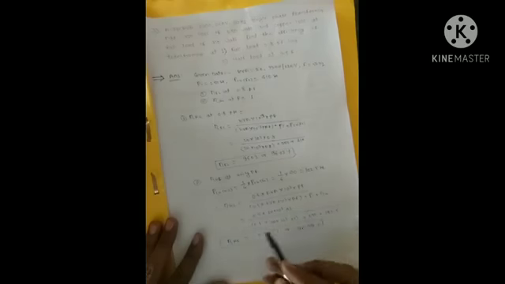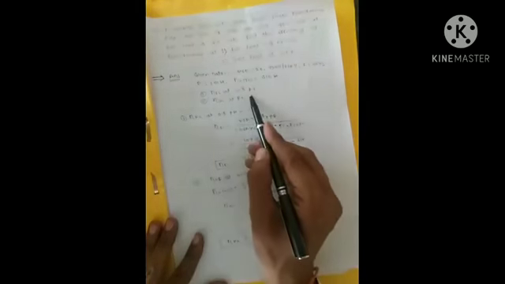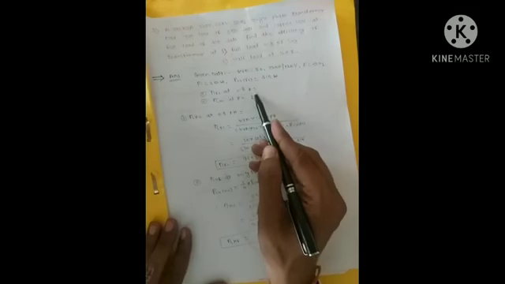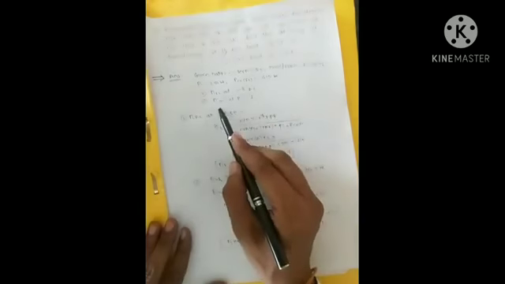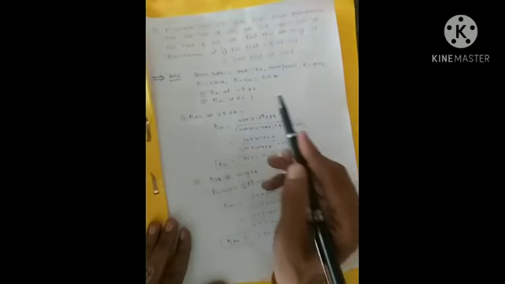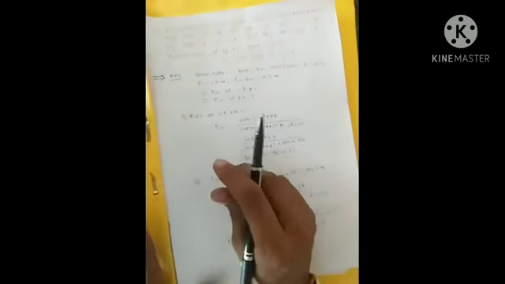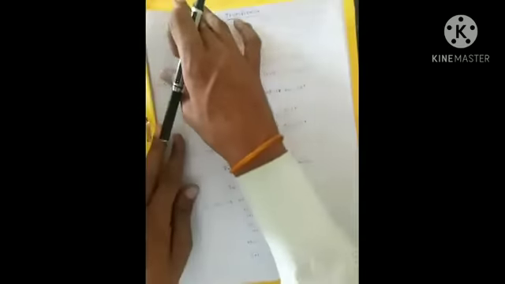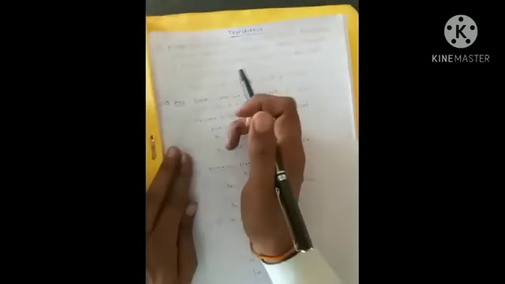So here we calculate the efficiency at 0.8 power factor and efficiency at half load at 1, that is unity power factor. Let us discuss one solved numerical. It is a very easy numerical, because of that I solved this numerical.